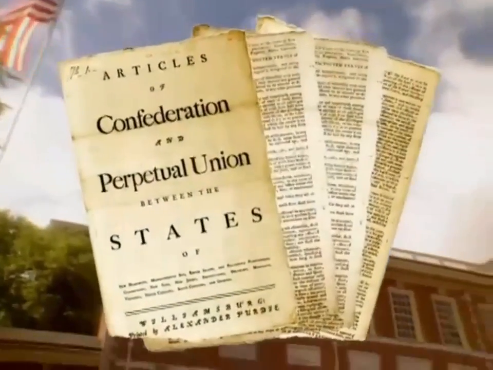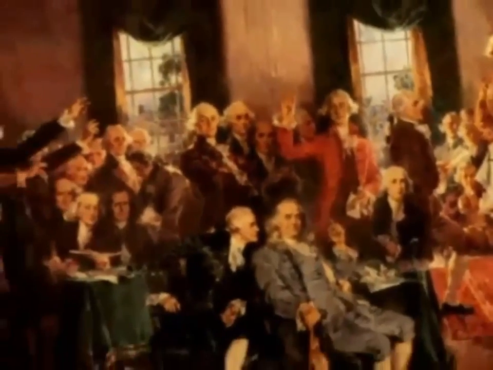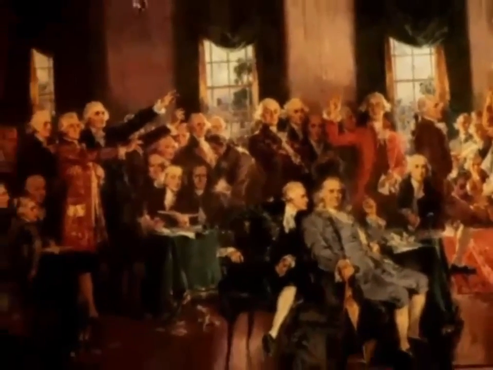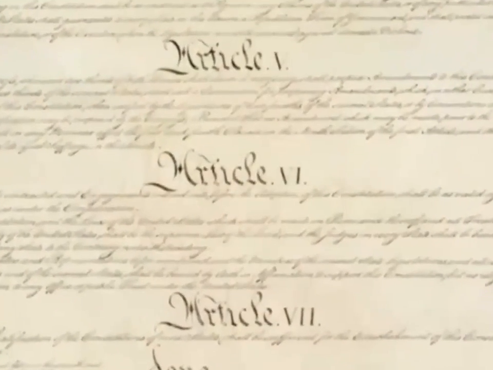Originally, they intended only to revise the Articles of Confederation. But with the states newly independent, it became clear by mid-June that they needed a new and better defined government to keep them united. All through the summer of 1787, the delegates debated in closed sessions and drafted the articles of a new constitution.